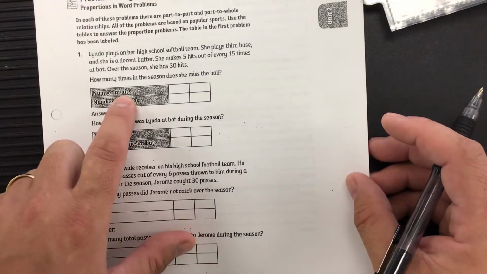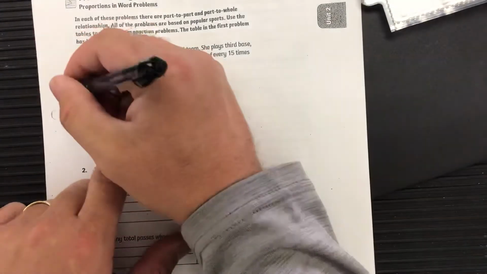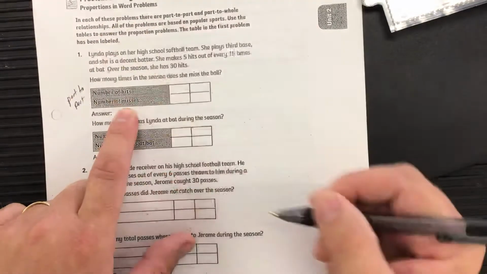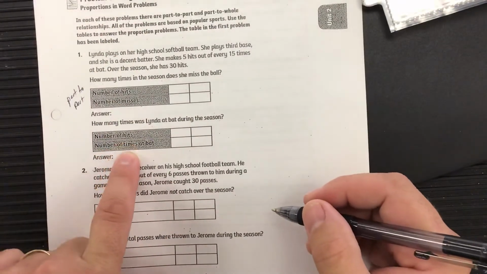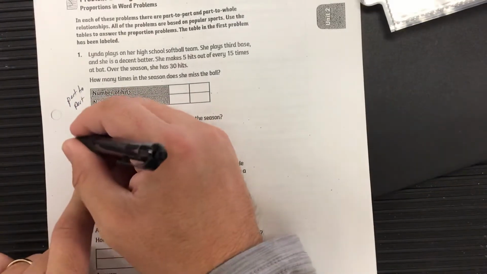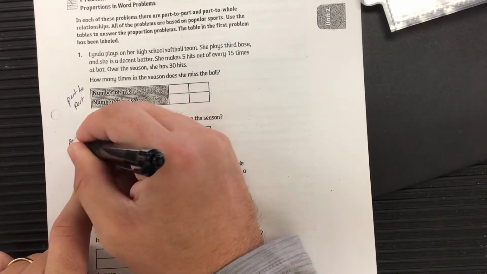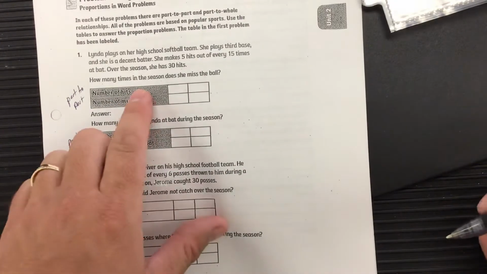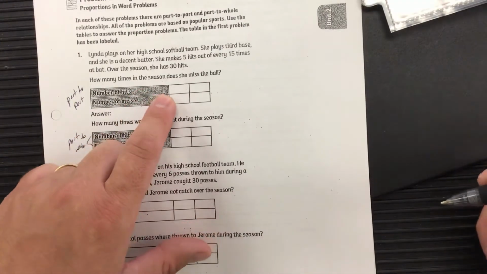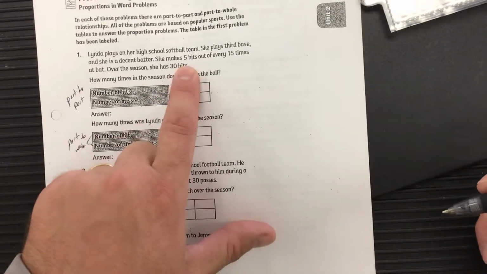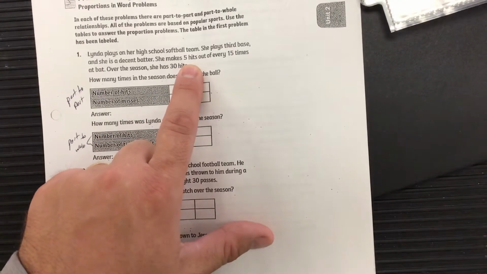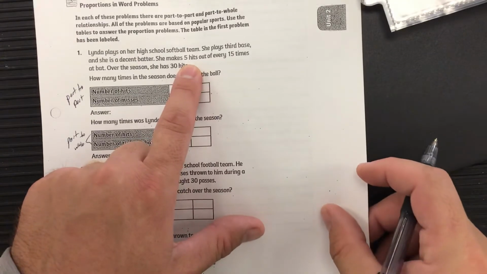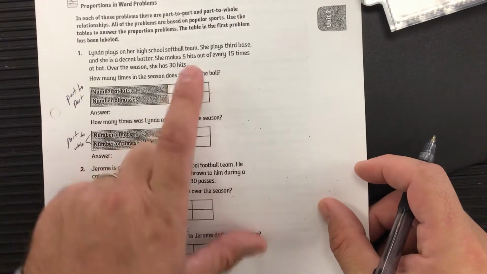So notice here it says hits to misses, so that would be a part-to-part relationship. This is comparing hits and at-bats, so that would be part to whole. And we can answer questions from both of them. So the number of hits. How many hits does she have? 30. Okay, 30 total. We'll get to that.